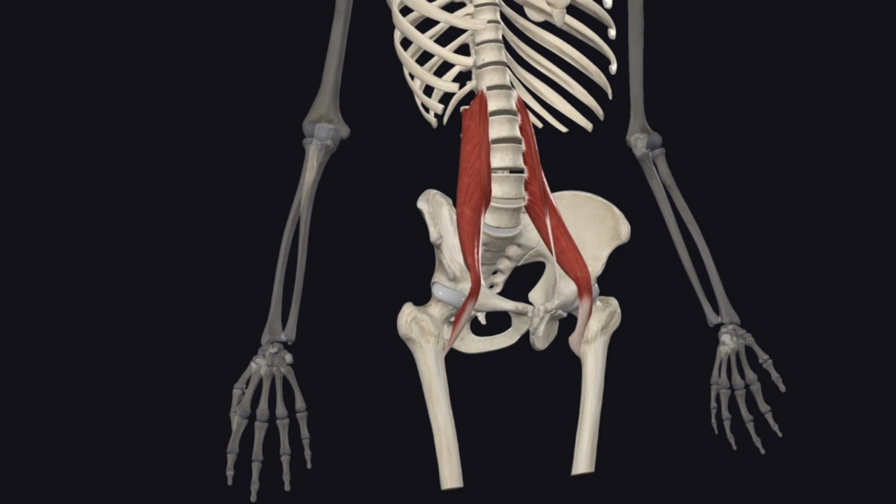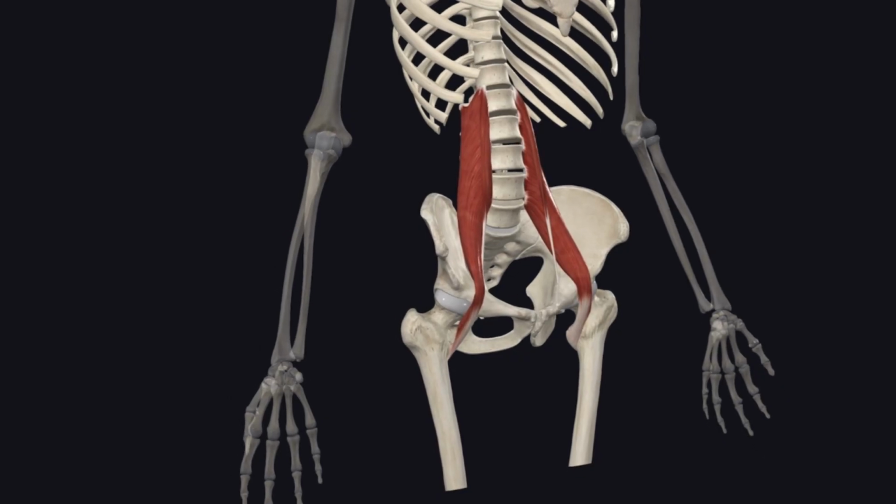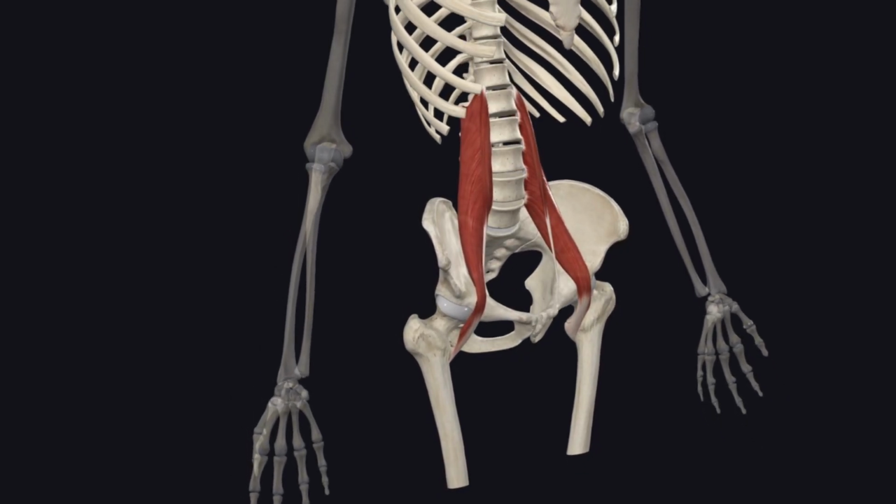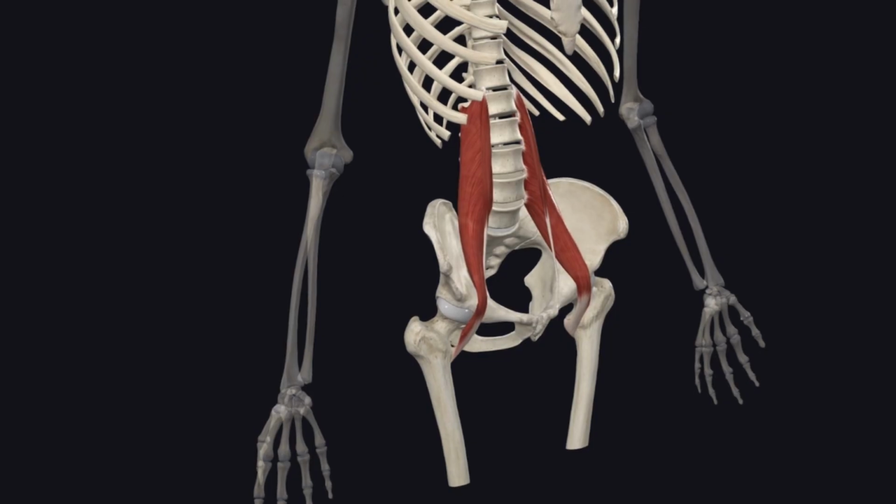That psoas group is very important as hip flexors, posture players, and potentially the root of some of your low back and hip problems. So let's get to know these two muscles. We'll jump right in and see what we got.